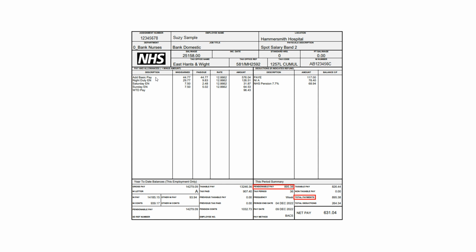Again, all of these hours will be shown as paid at your base rate. On our sample payslip, you can see that Susie Sample has worked nights, Saturdays, and Sundays, but that all of these hours are still included in the Add Basic Pay line. In effect, these hours have already been paid at the base rate.